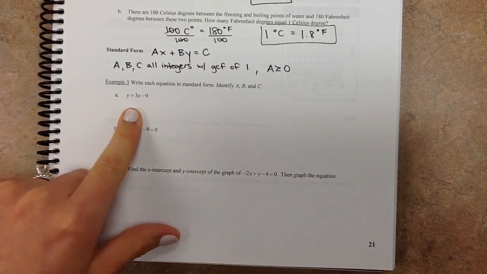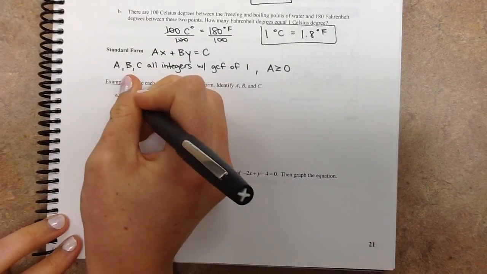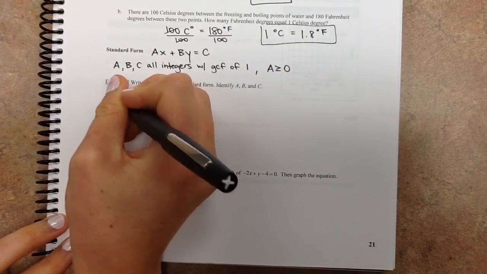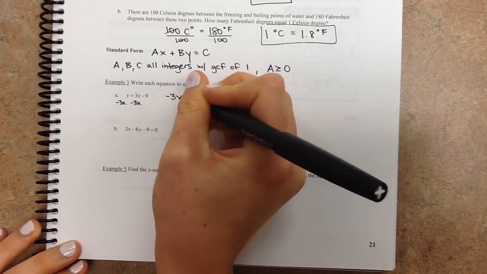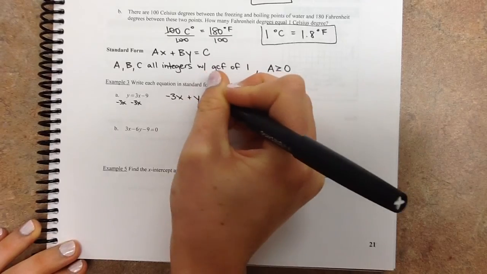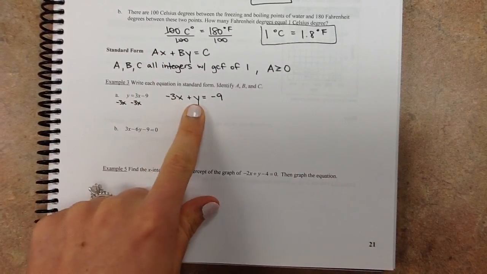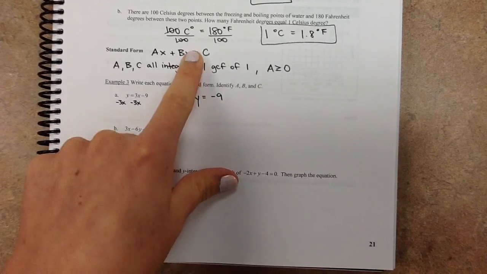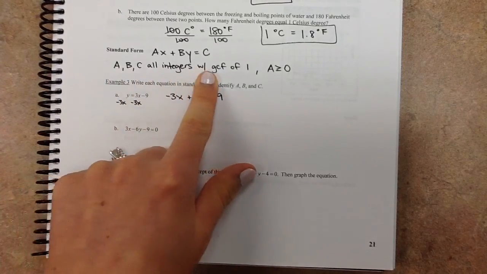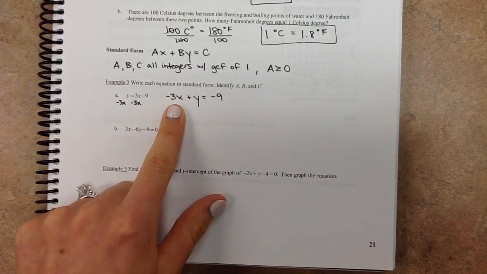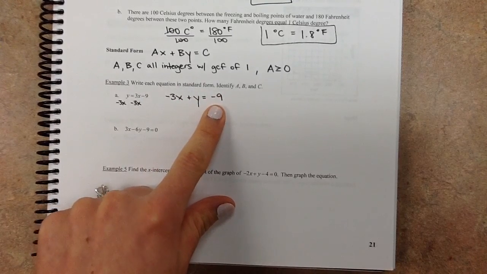So first thing we're going to want to do is this x needs to be on the other side here. So we're going to subtract the 3x from both sides. We will have a negative 3x, positive y equals negative 9. So the form looks good. I have a number in front of my x, then I have my y term, and then on the other side of the equals I have my constant, which is c. A, b, and c are all integers with a GCF of 1. So negative 3, 1, and negative 9. All three of them, there's nothing that they have in common, so that rule's good.